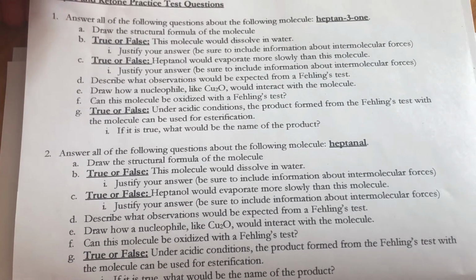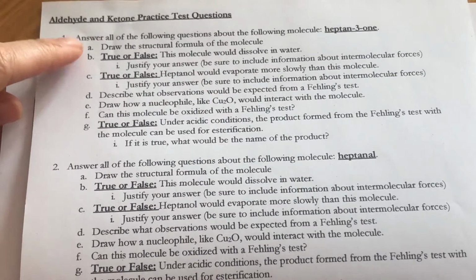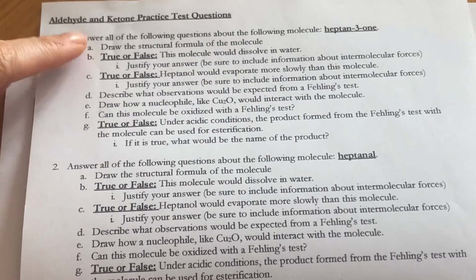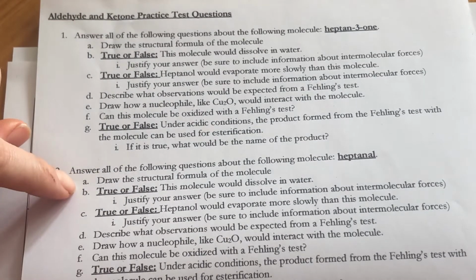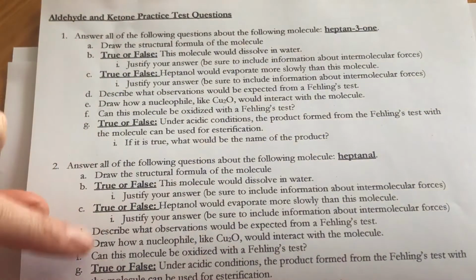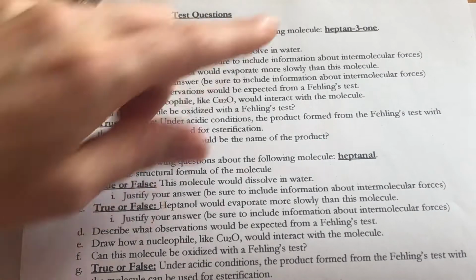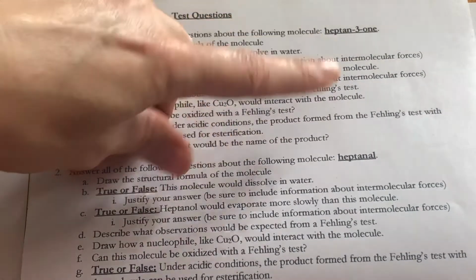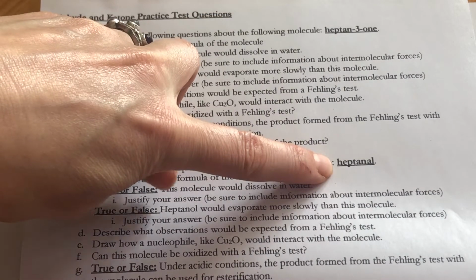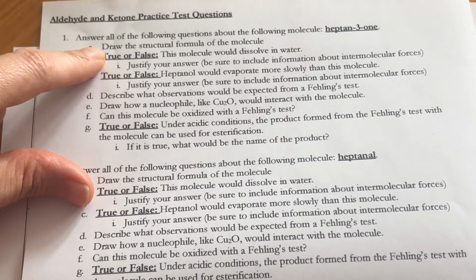So I'm going to go through number 1 and 2 together. I'm going to be comparing letter A, basically letter A and letter A are going to be similar, B obviously similar, pretty much the same exact questions that you'll see, but I'll be comparing heptane-3-one and I'll be comparing it to heptanal. So the first question is asking, draw a structural formula of the molecule.